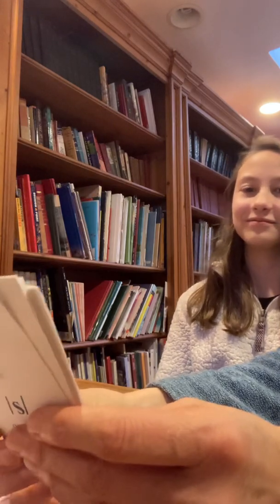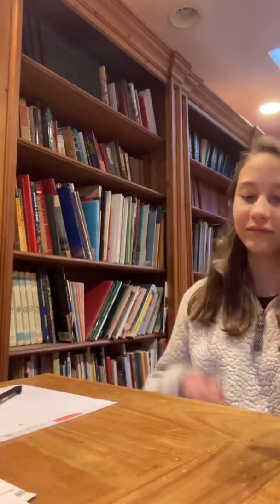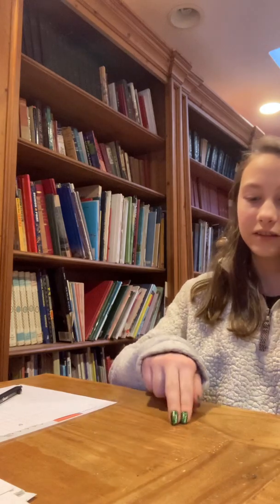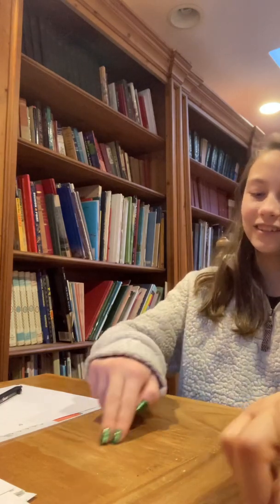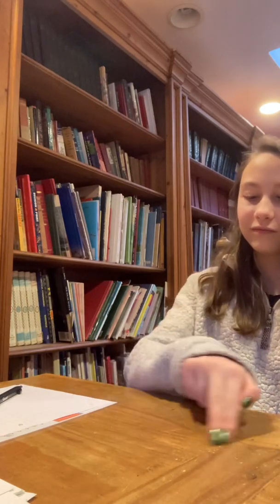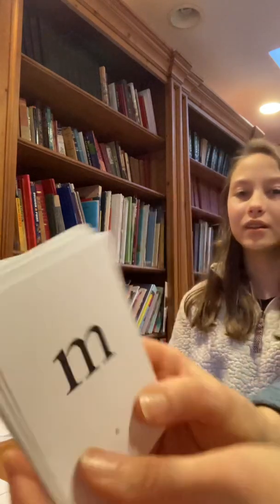D. Okay, let's take 2 fingers on the table and draw this letter. Ball first, then stick goes up. D. Good. Do it again. D. Okay, I might throw that one at the end of her review.